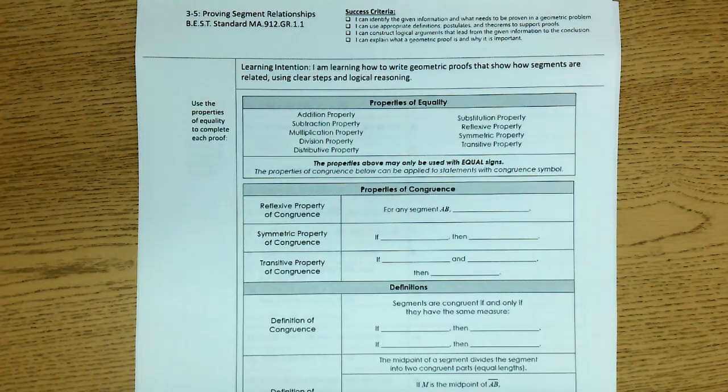That's all this is. So, by the end of the day, I can identify the given information and what needs to be proven in a geometric problem. I can use appropriate definitions, postulates, and theorems to support proofs. And I can construct logical arguments that lead from the given information to the conclusion.